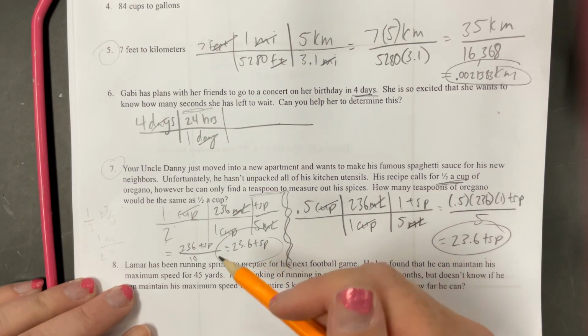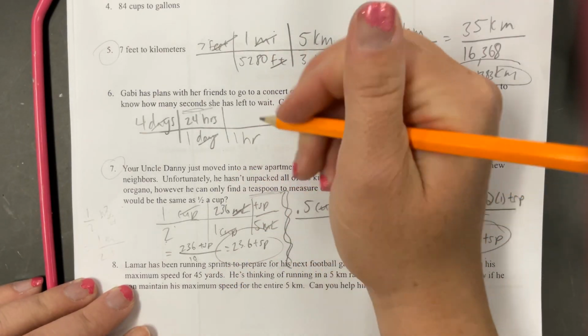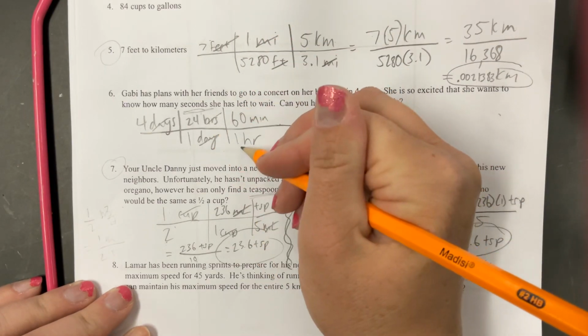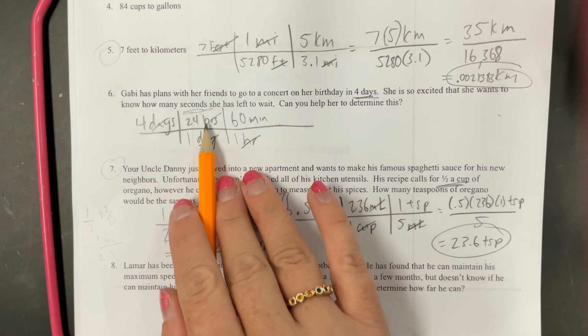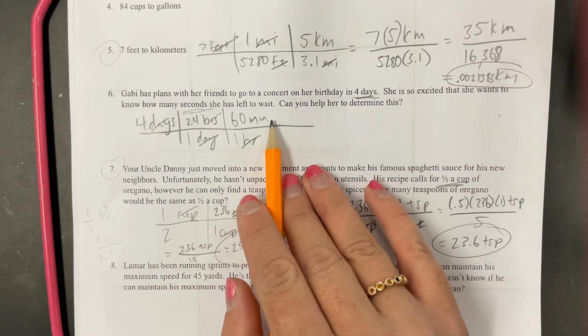Okay, so now you guys know 1 hour is the same as, good, 60 minutes. So now I'm slowly making my way to smaller units towards those seconds that I'm trying to get. I purposely put the 1 hour on bottom so that it would cancel out with the hours that was already on top. That leaves me in minutes now.